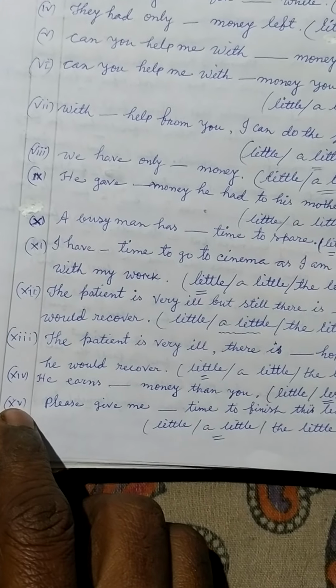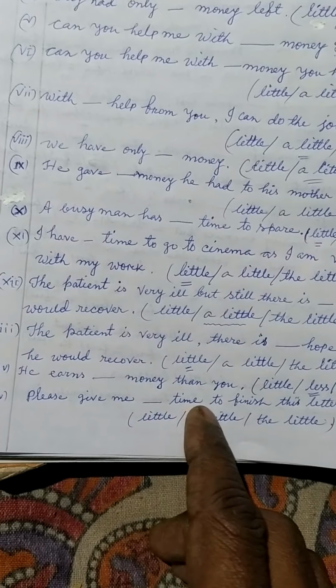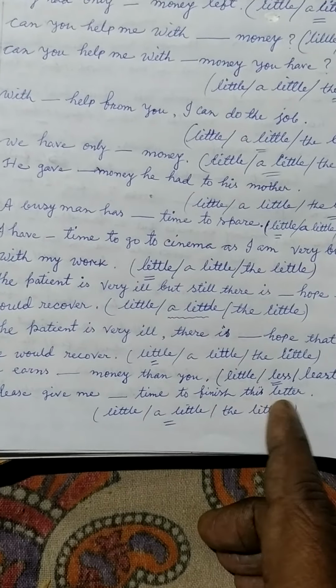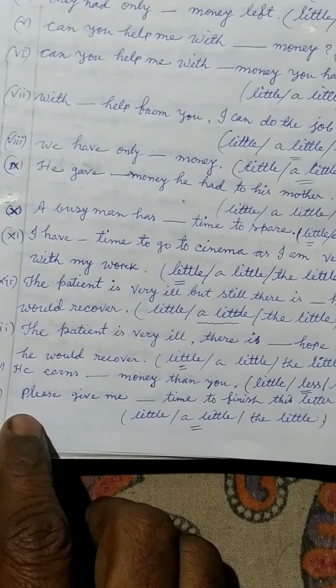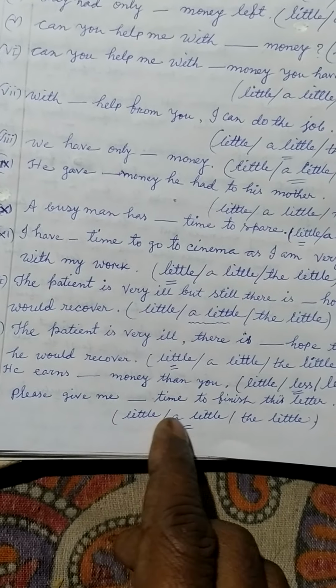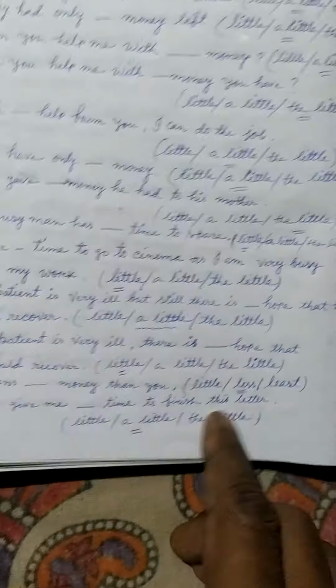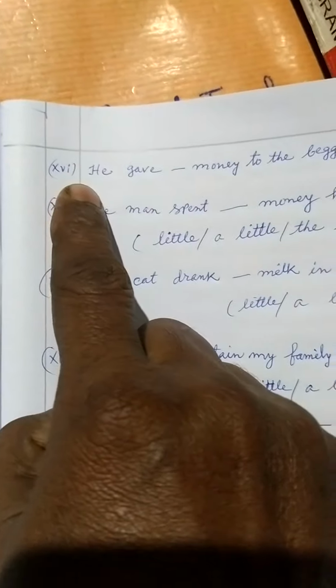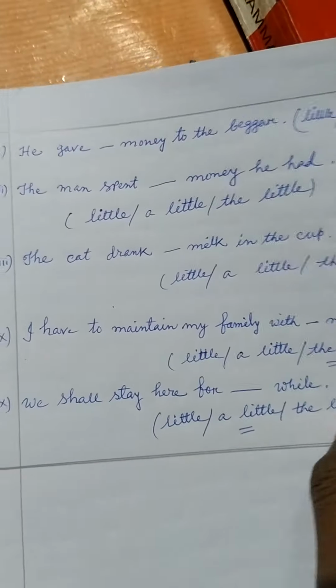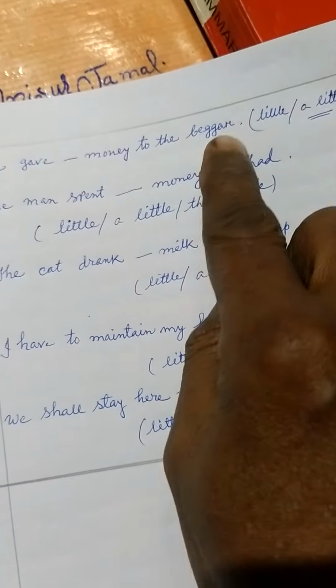Next, number 15. Please give me dash time to finish this letter. Please give me a little time to finish this letter. Next, number 16. He gave dash money to the beggar.